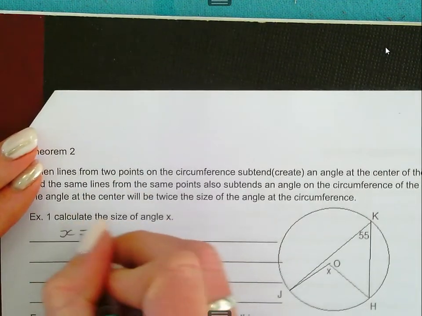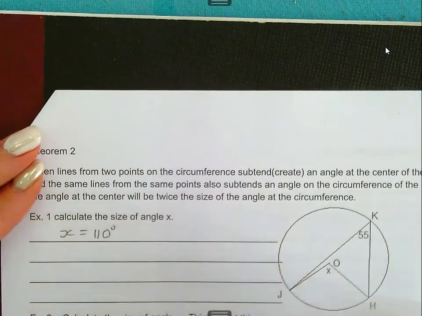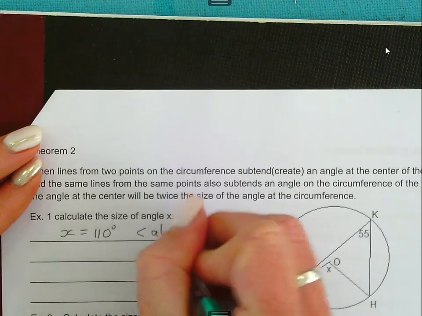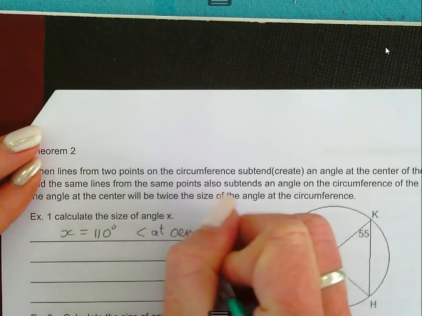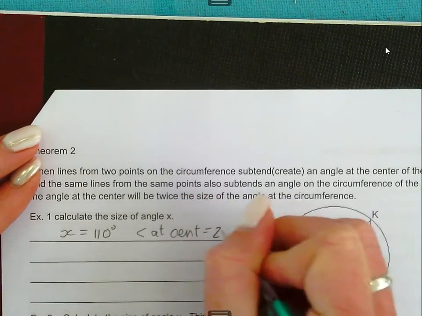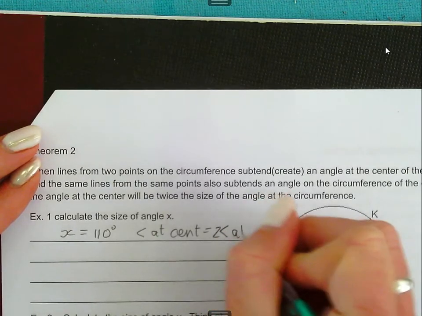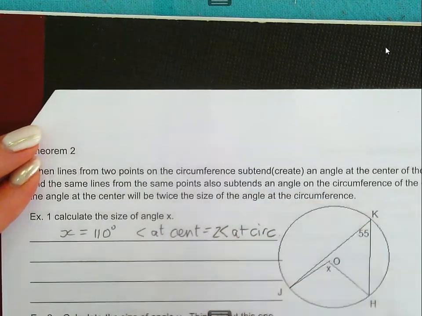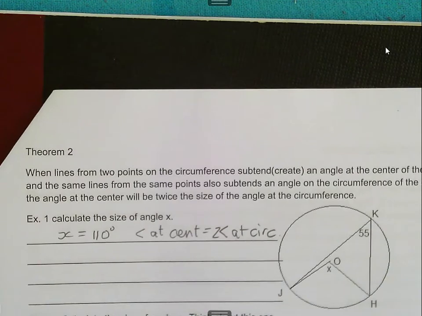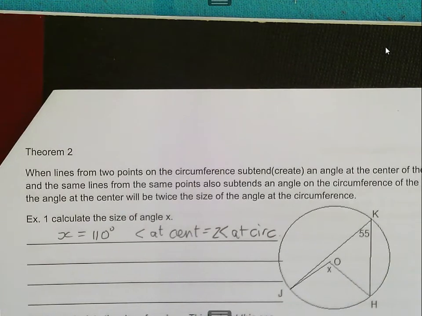X is equal to 110 degrees, and my reason is angle at center equal to 2 times angle at circumference. That's doable, ne?